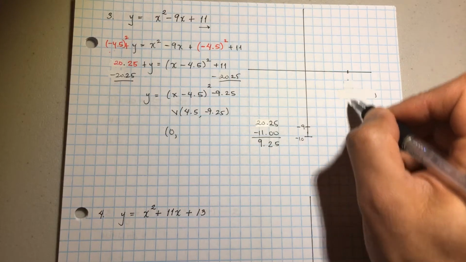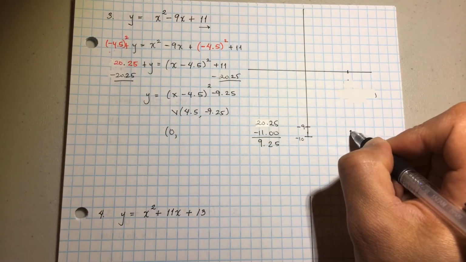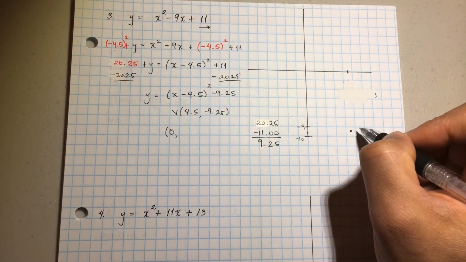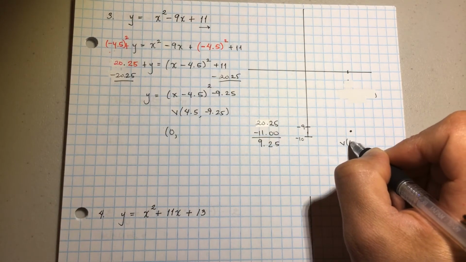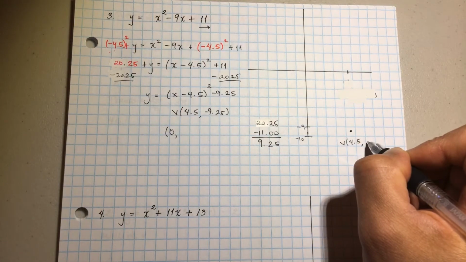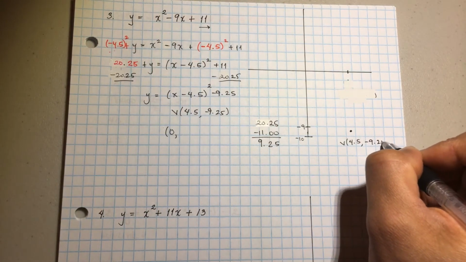Okay, so let's see here. It'll be right about here if I just kind of estimate it there. Entonces el vértice va a estar acá. So this would be 4.5, comma, negative 9.25.